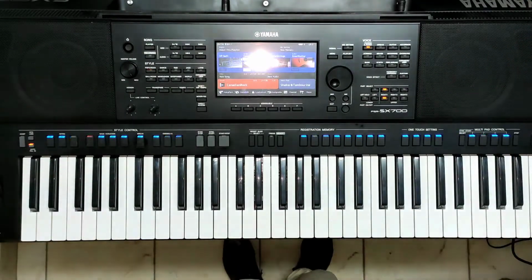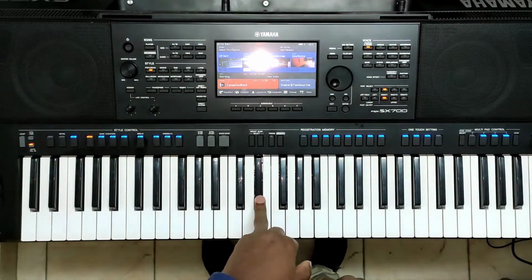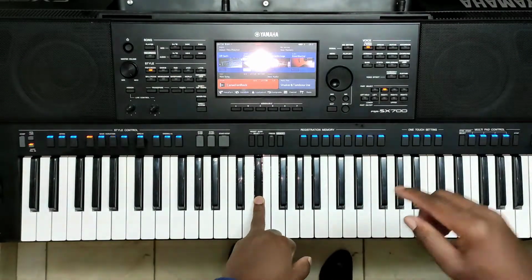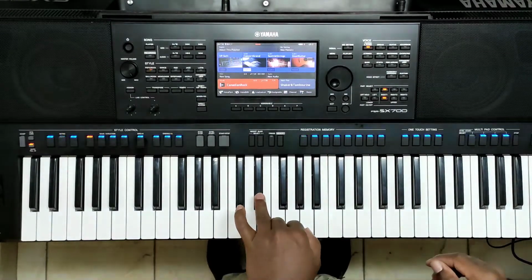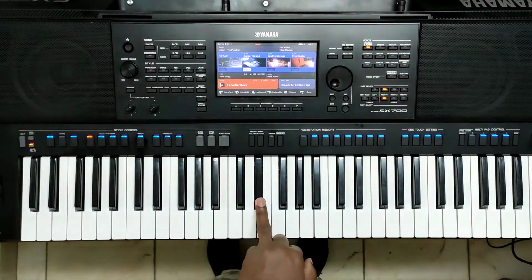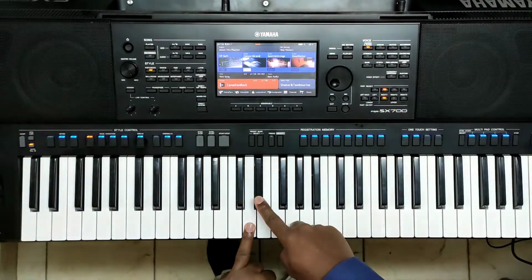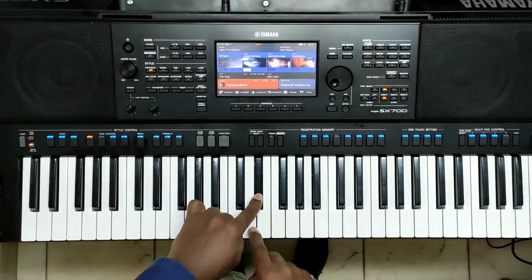Now, let's look at this second black note from the cluster of two. Now let's look at this next cluster. This note is, can you guess? A D sharp or what? An E flat.